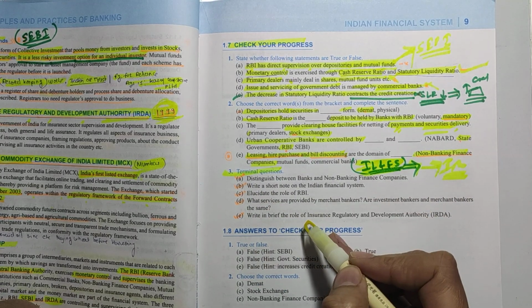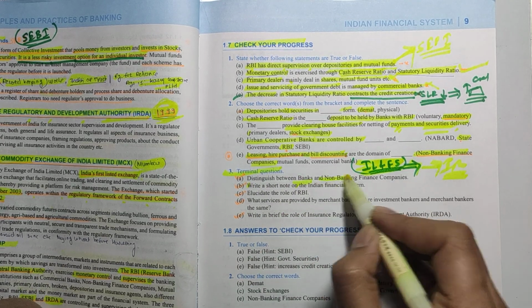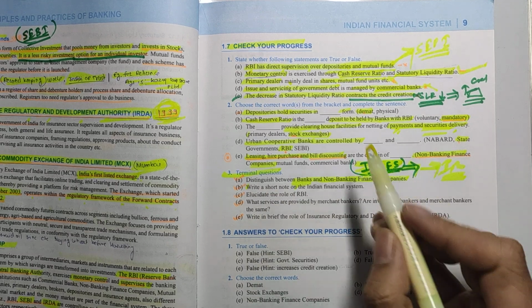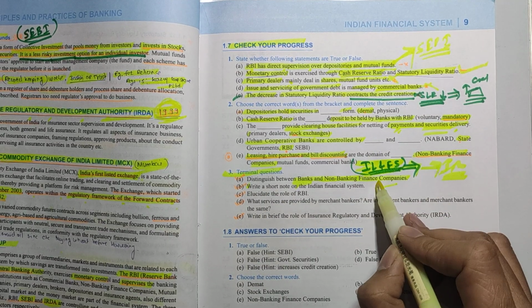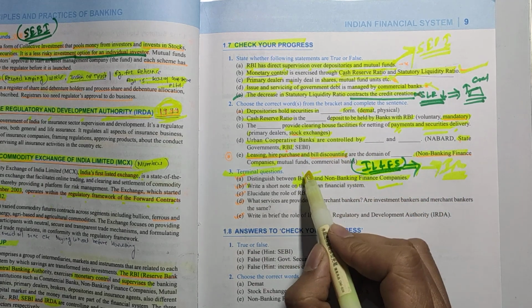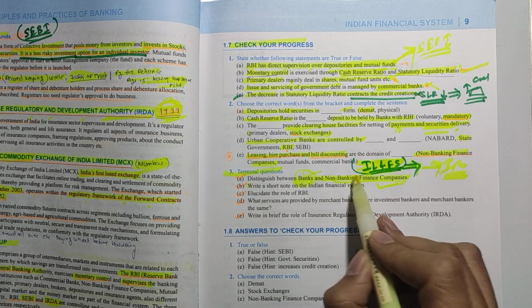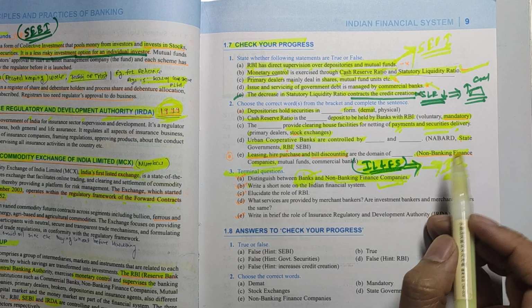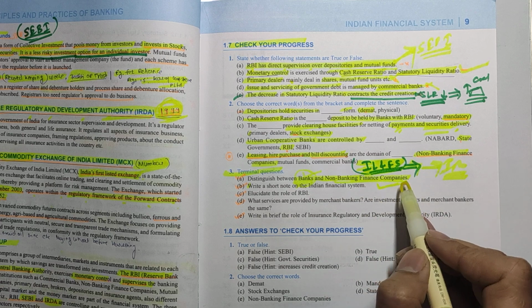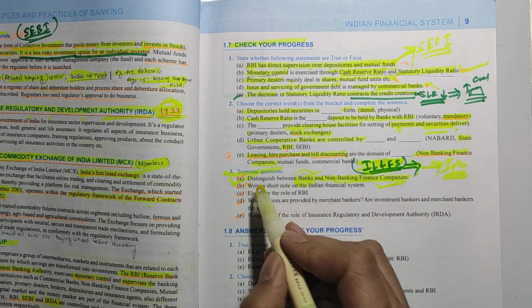Next, some terminal questions they have given, like distinguish between banks and NBFC. How banks are different from NBFC, we have already learned. NBFCs are not allowed to do financial transactions. Banks are doing that, right? The insurance on the deposit is covered in banks. In NBFC, there is no insurance on deposit. If it goes bankrupt, then you will lose all your money in the NBFC. That is the basic difference.